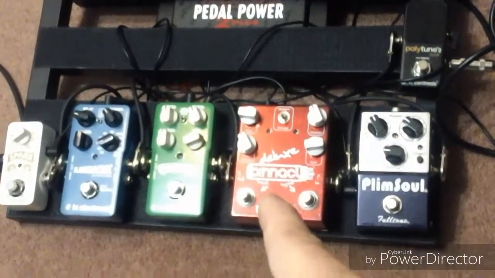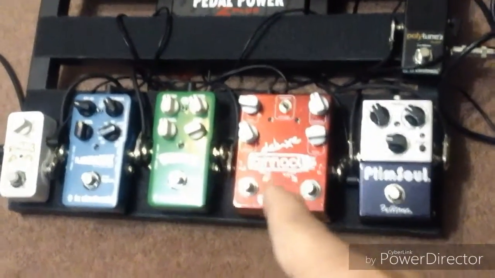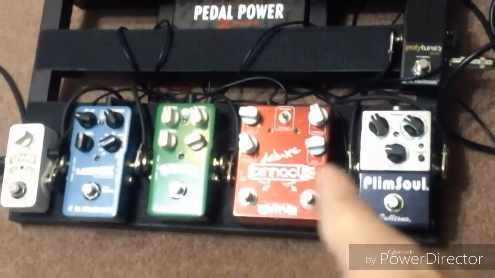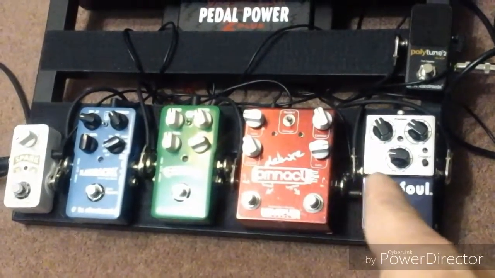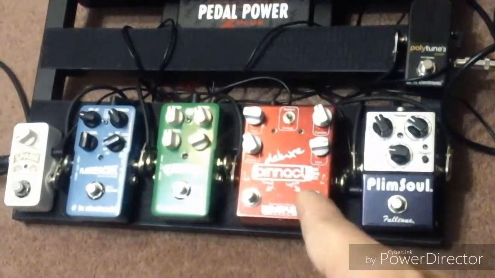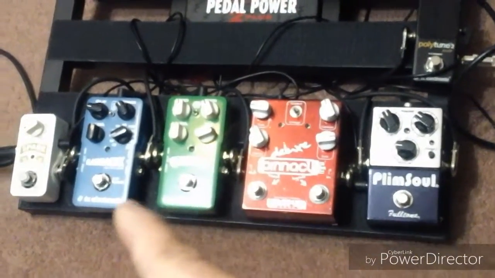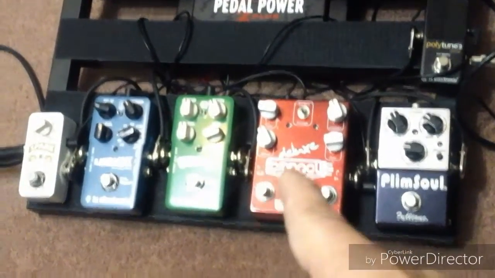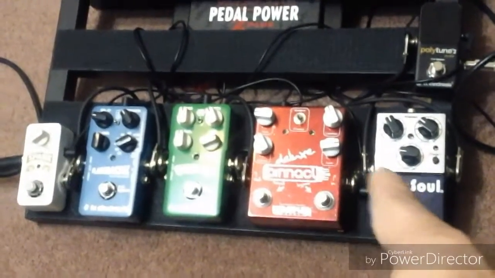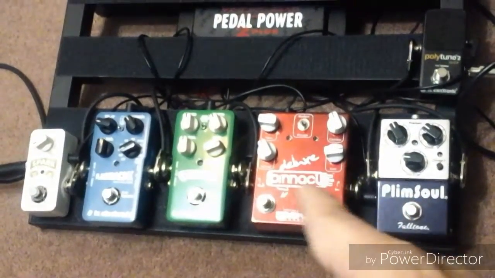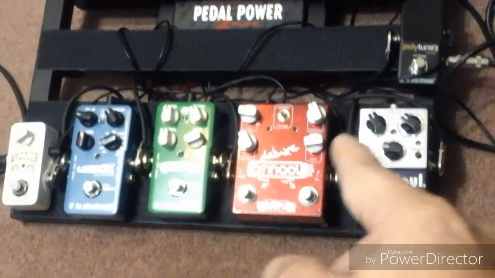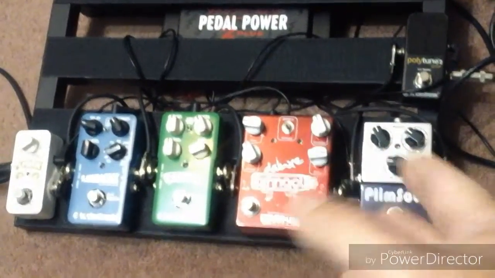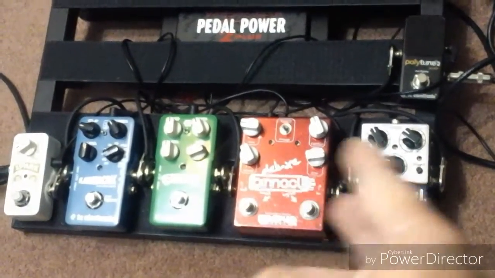Then I've got a Wampler Pinnacle Deluxe, another gain pedal. So I've got 2 different gain sounds here, and sometimes I'll put them both together when I do a lead just to thicken it up. I'll add this one as well, and then give it a clean boost at the end, which I'll get to in a minute. So, 2 different gain pedals, different sounds, different tonal characteristics. Some work for some songs, some work for other songs, some work better with certain guitars than others, and so on.